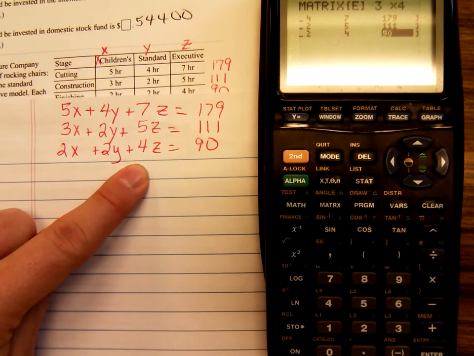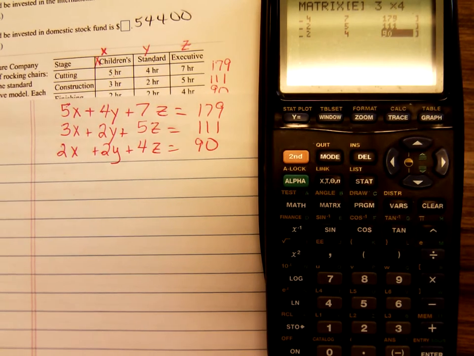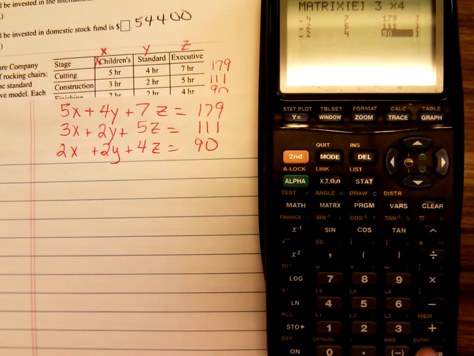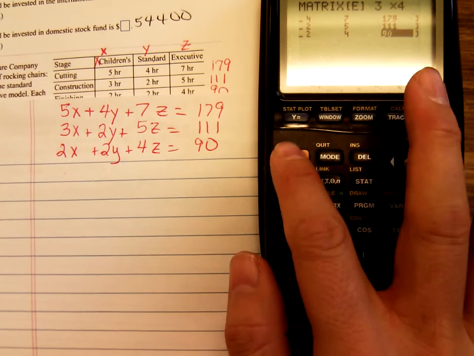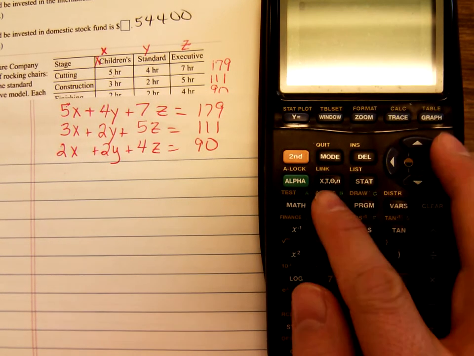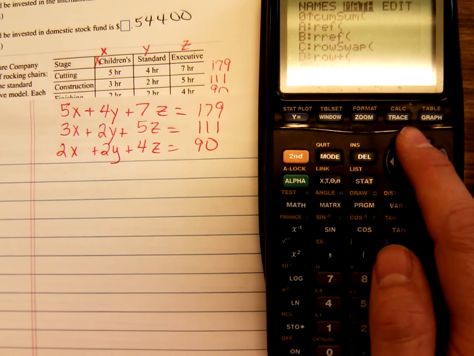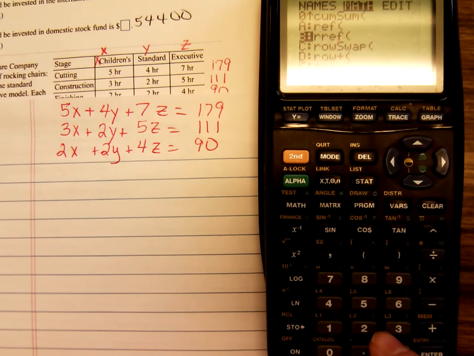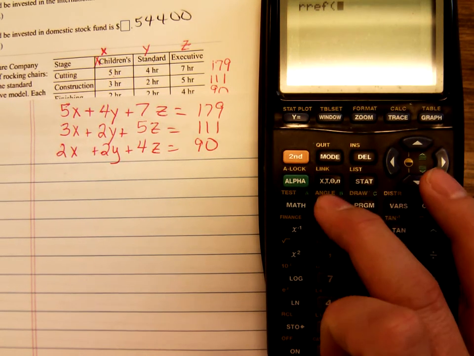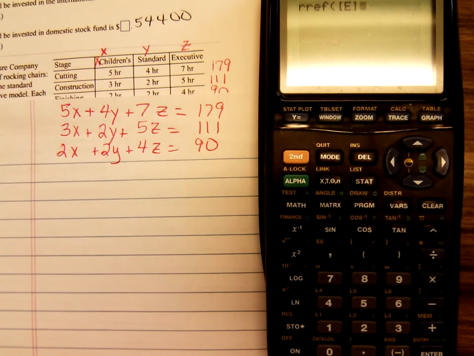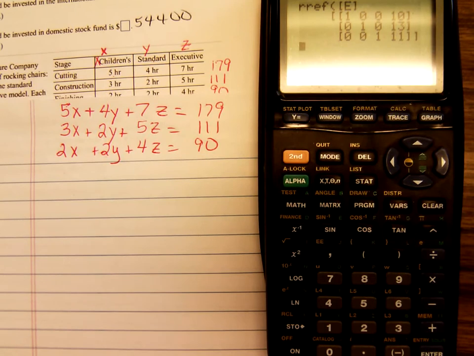Now, I've entered all the numbers, so I need to quit editing the matrix, and instead I'm going to do some math on it. I'm going to write it in reduced row echelon form. And that was which matrix? That was this 5th one, E. So here's our answers.